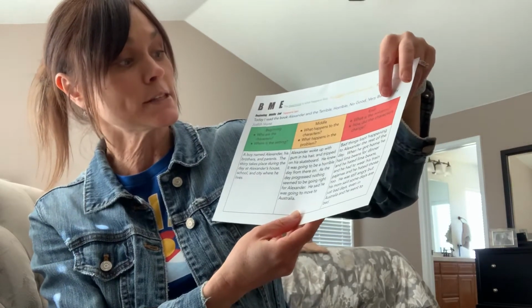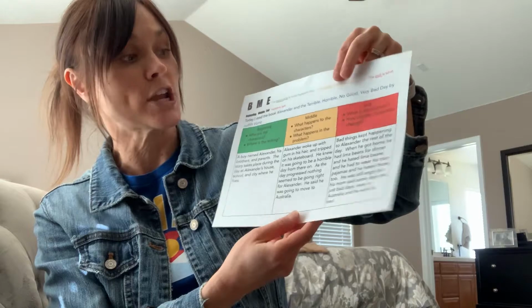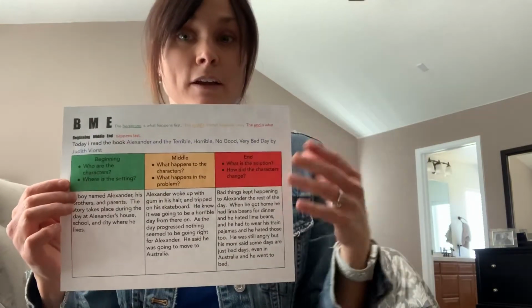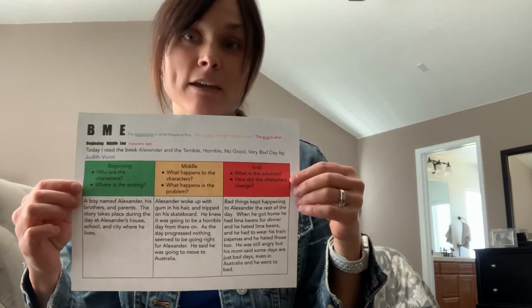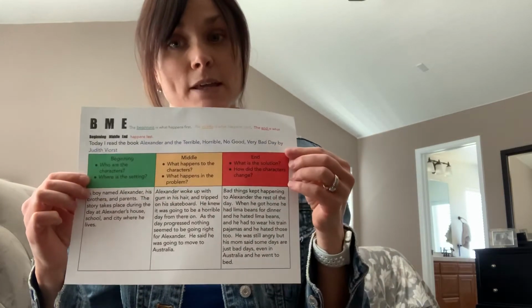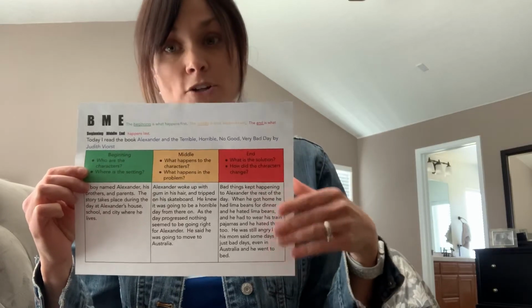End, what is the solution? How did the characters change? I talked about how characters change throughout the story, how they act, how they behave, and then maybe how they solve a problem. So the end is where your solution comes in, and that's where the change of your character comes in.